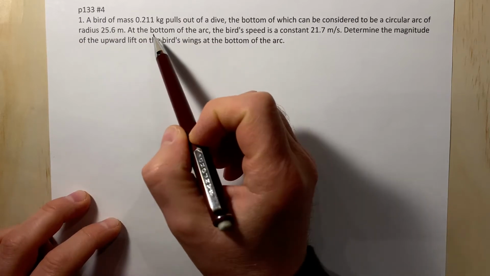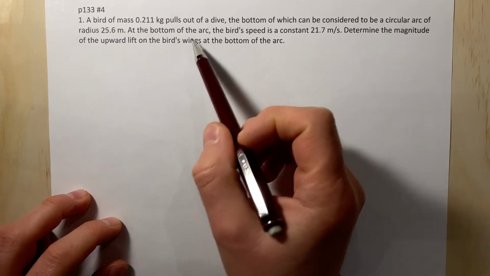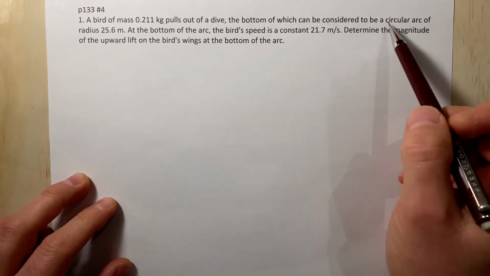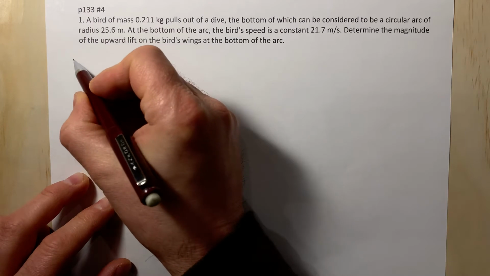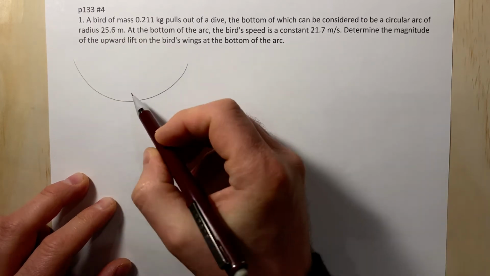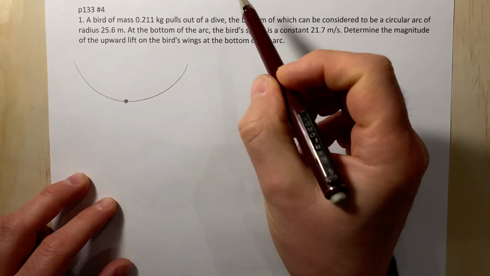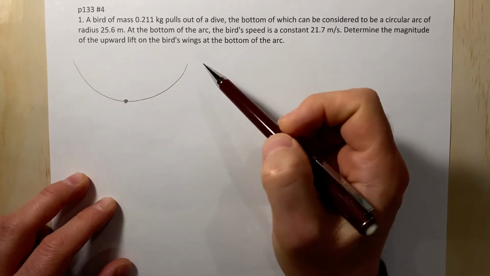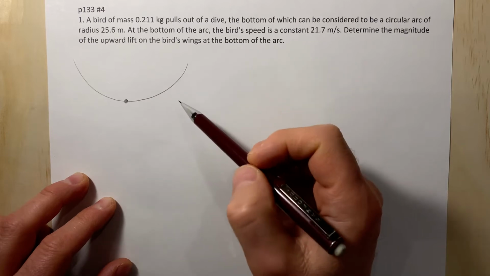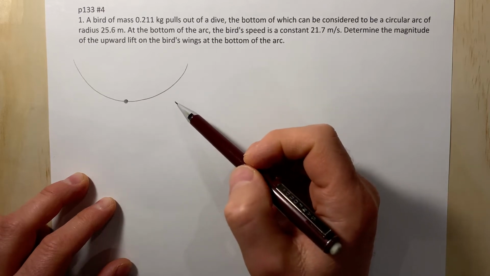We've got this bird of this mass pulling out of a dive, the bottom of which can be considered a circular arc. So we're going to picture this circular arc here. The bird is at the bottom of that. The entire flight path doesn't need to be a circle, just this part of it is a circle, so the bottom of which can be considered a circular arc.